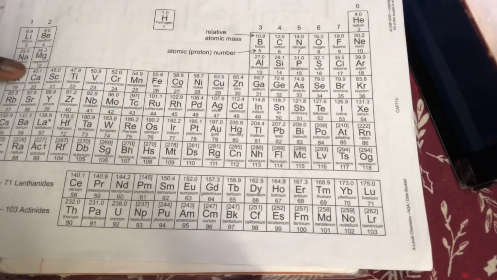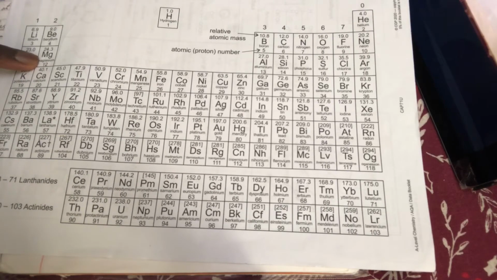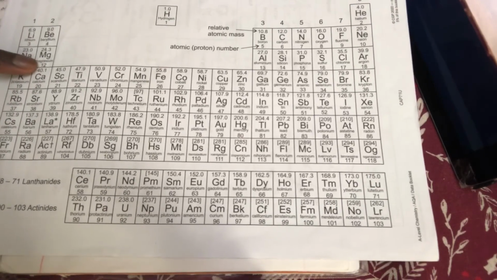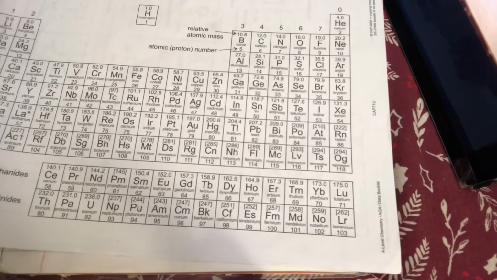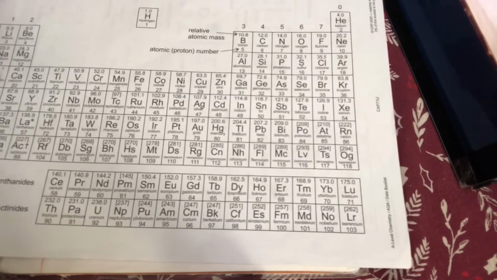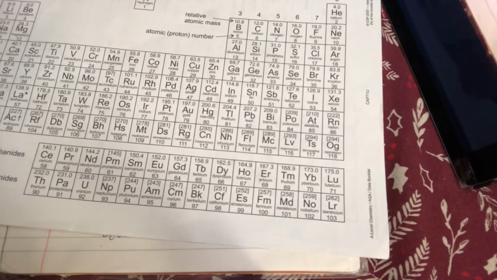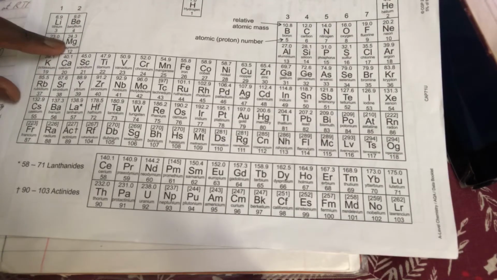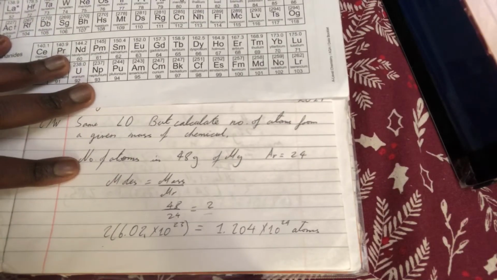magnesium here has an AR, or atomic mass, of 24.3. Sorry, a relative atomic mass of 24.3. Atomic mass would just be 12. So the relative atomic mass will be 24.3 here. But usually you can get away with 24.